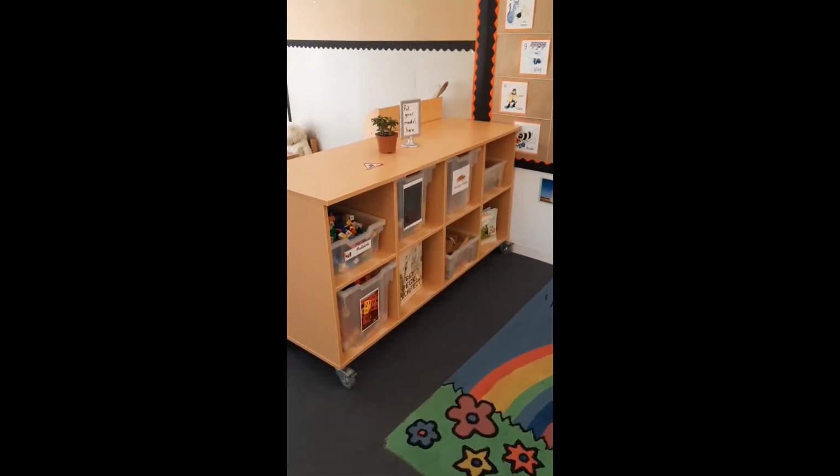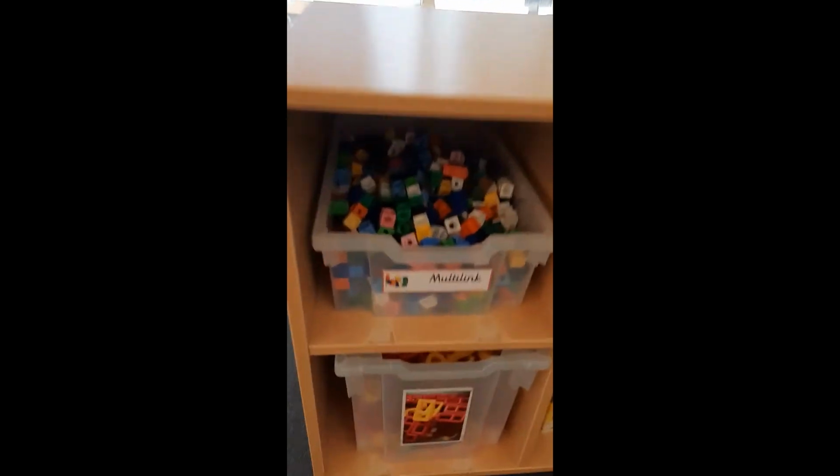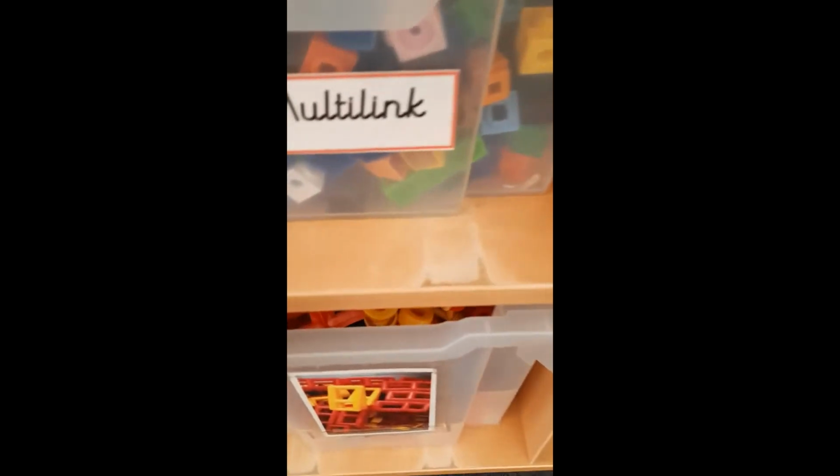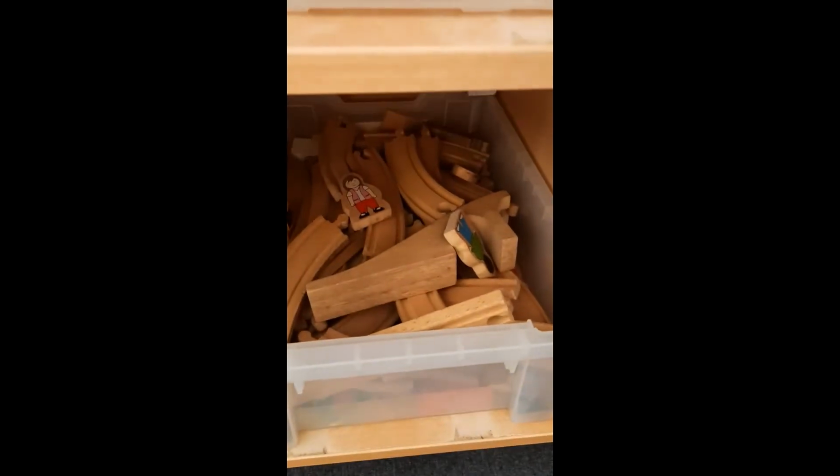And we have our construction. And again, this changes as well. At the moment we've got multi-link cubes, we've got some Mobilo, we've got some stickle bricks, and the coolest train set.